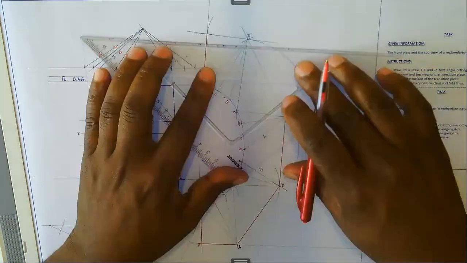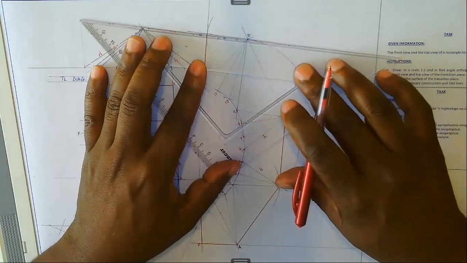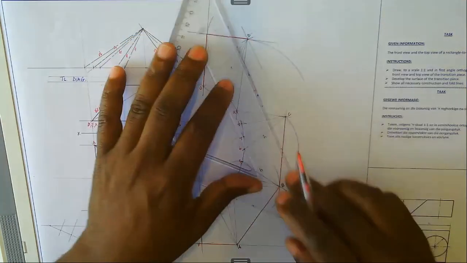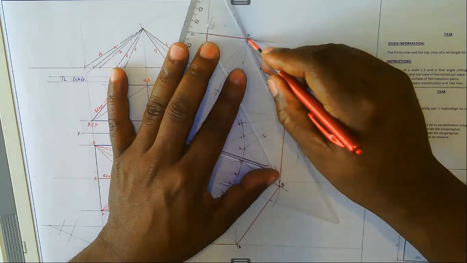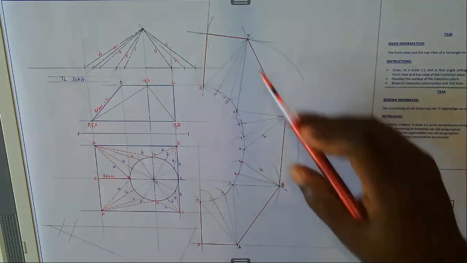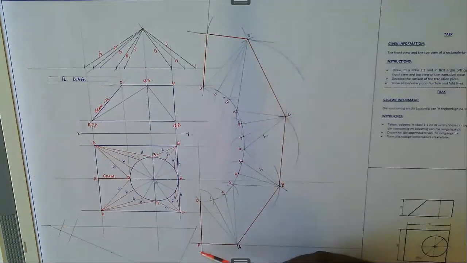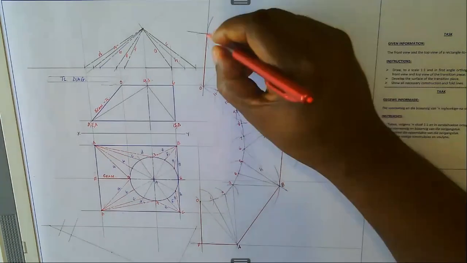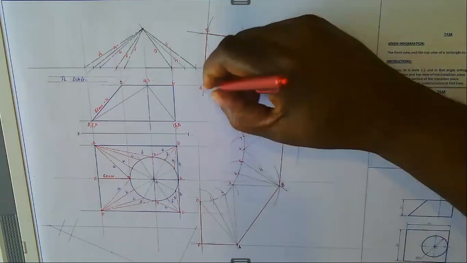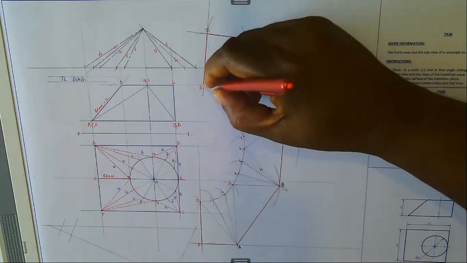Right, you can now outline this. And also outline that, and you can also go back and outline this one as well. So that's A, B, C, D, right? And back to point E, like that. Then the top part, you can also now outline nicely.